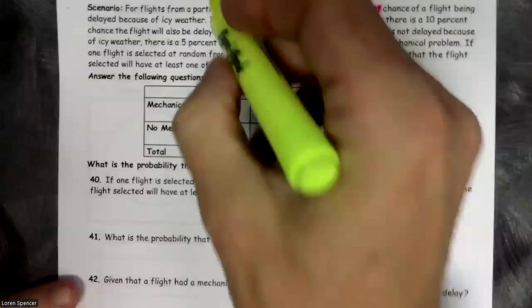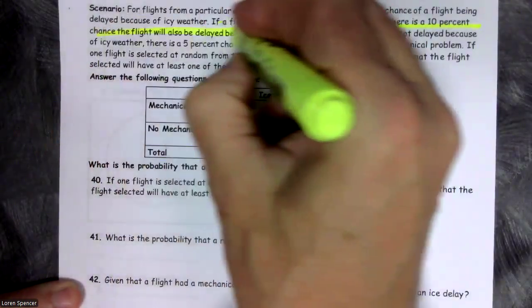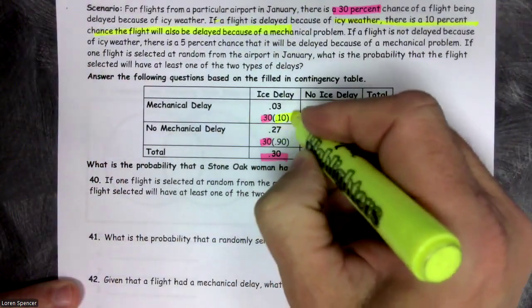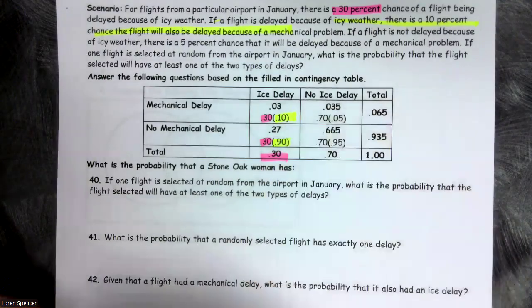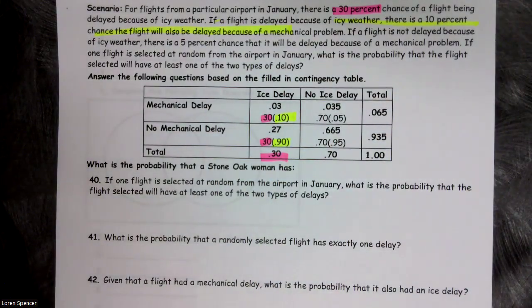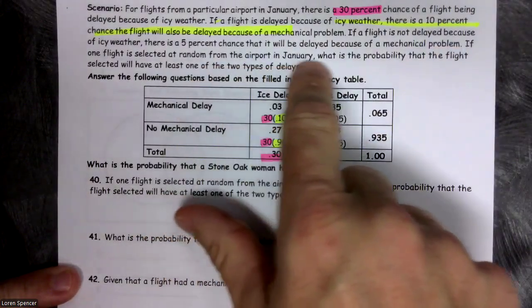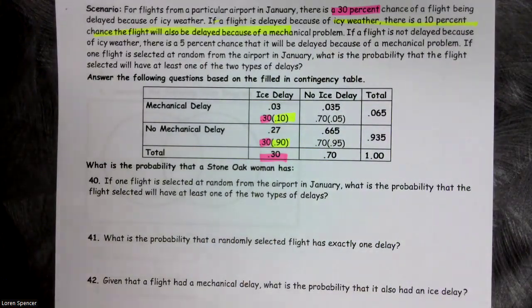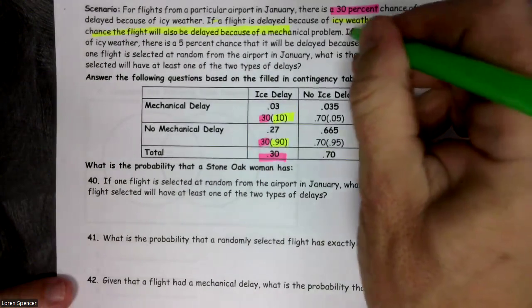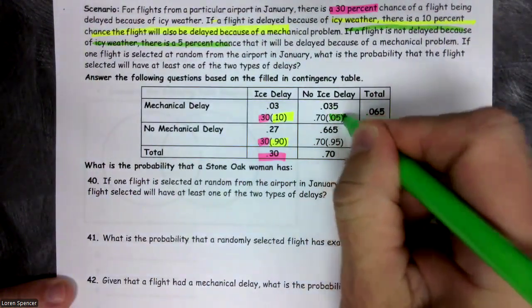So this one is icy weather and mechanical. So that's where that 10% is. This is 1 minus 10%. If a flight is not delayed because of icy weather, there's a 5% chance it will be delayed because of a mechanical problem. So not delayed, icy weather. So this is this.